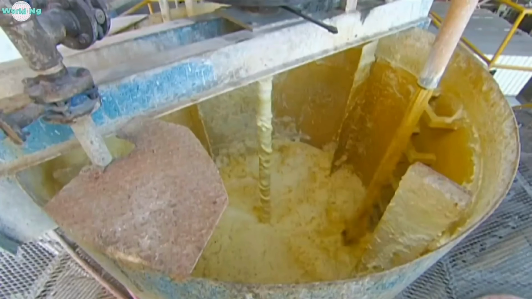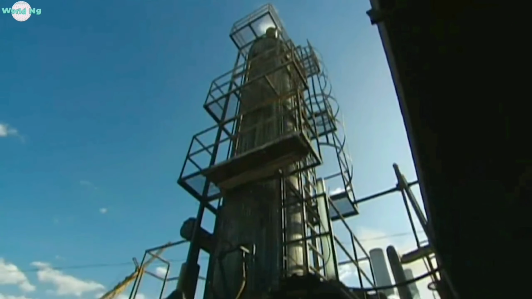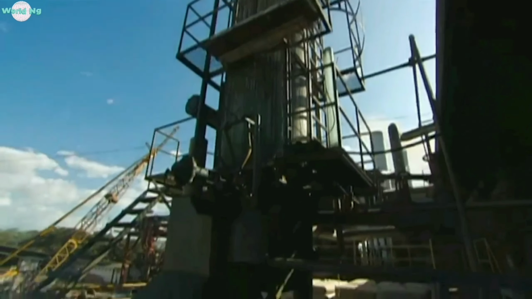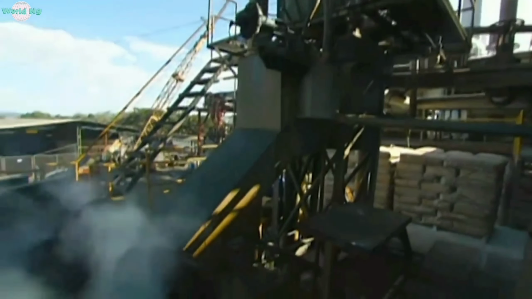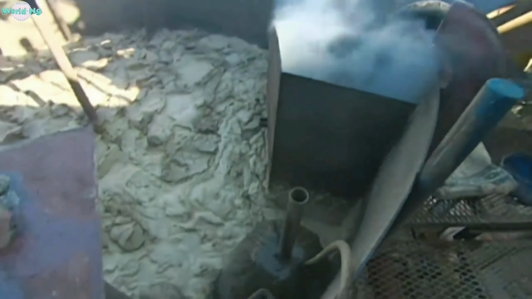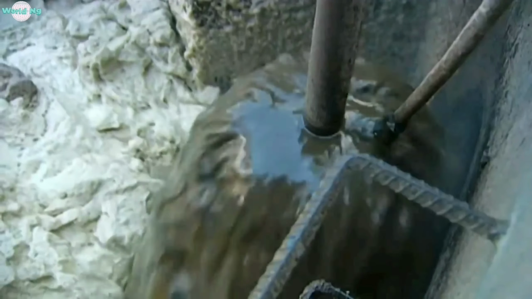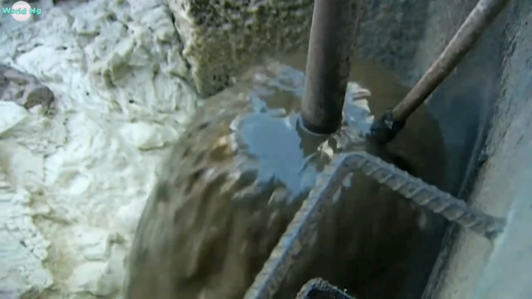Evaporation. The clarified juice contains a lot of water, which needs to be evaporated to concentrate the sugar. This is achieved through a series of evaporators that boil off the water under vacuum to reduce the boiling temperature and save energy. A thick syrup called massecuite is produced, which contains crystallizable sugar.